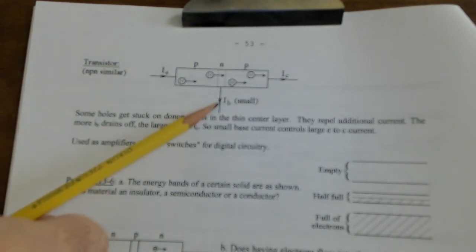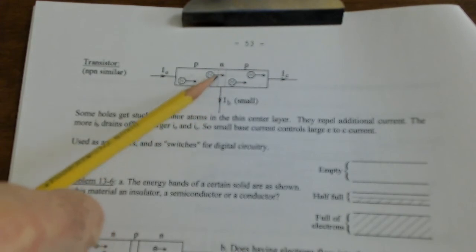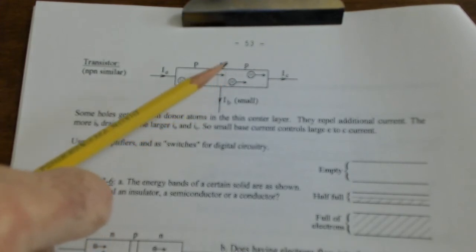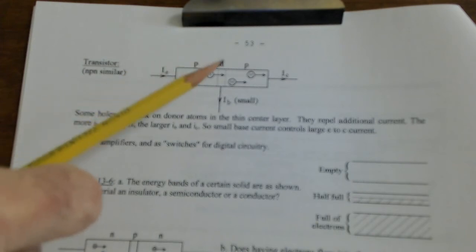As this current varies with the pattern of the person's voice, how much charge collects in the middle of the transistor will vary with that pattern, which means how much of the larger current flowing across the transistor this way will vary too.